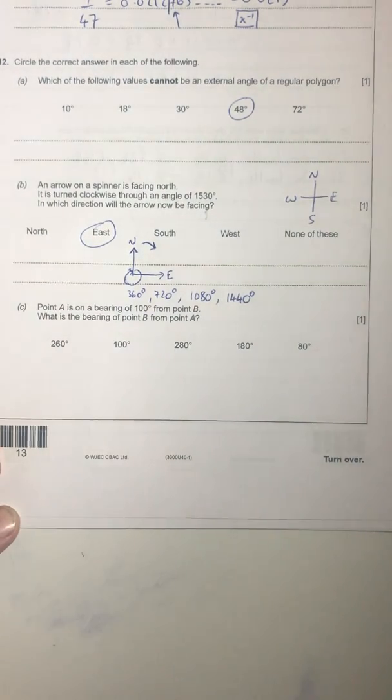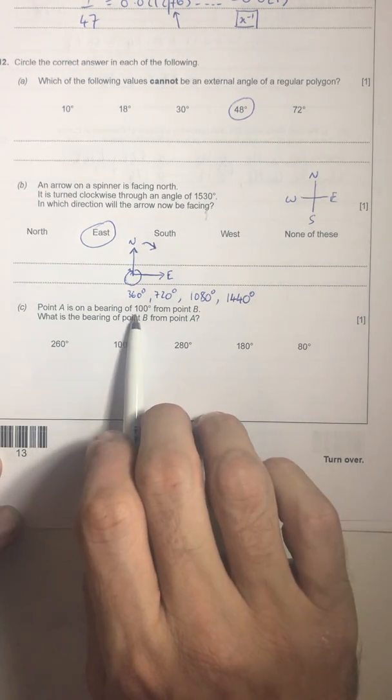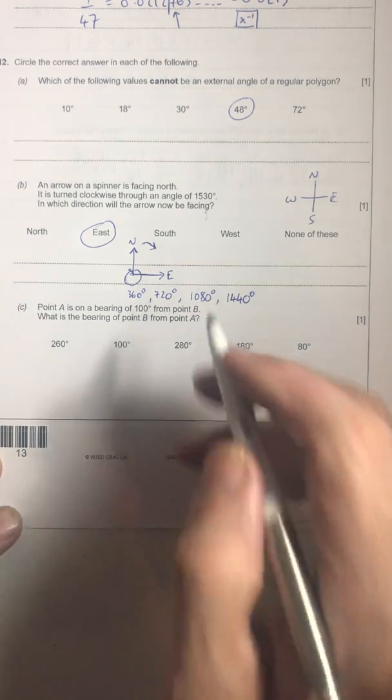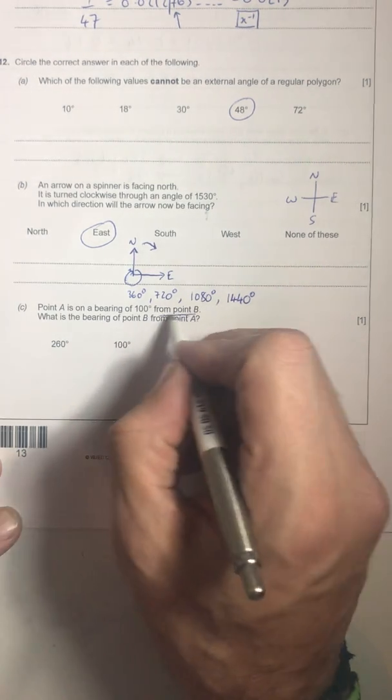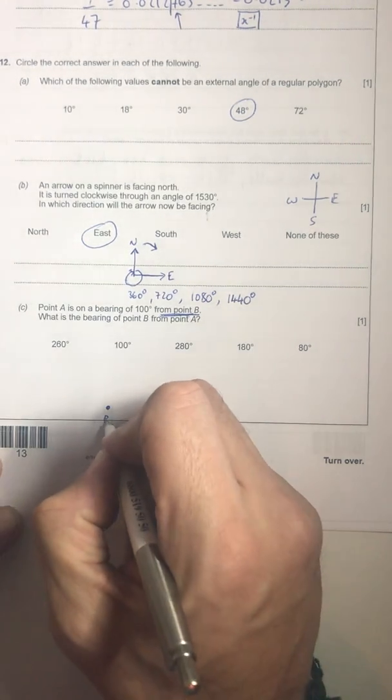Okay, last question, C. Point A is on a bearing of 100 degrees from point B. What is the bearing of point B from point A? So if we make a sketch first of all of what we've been told, point A is on a bearing of 100 degrees from point B. So we need to start with a letter that comes after the word from, because we're measuring from that point. So we've got B there.